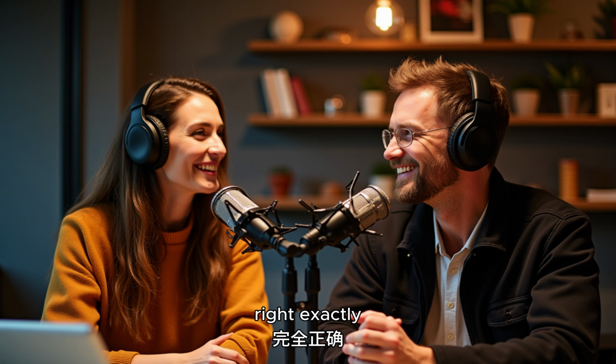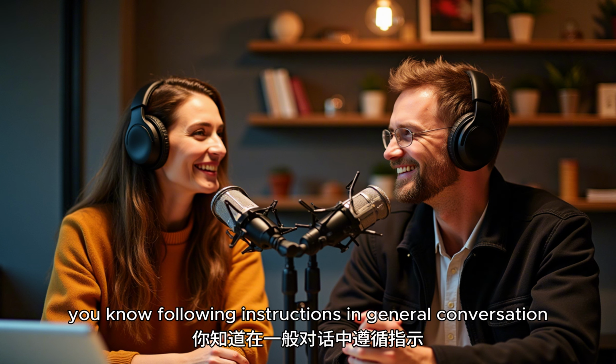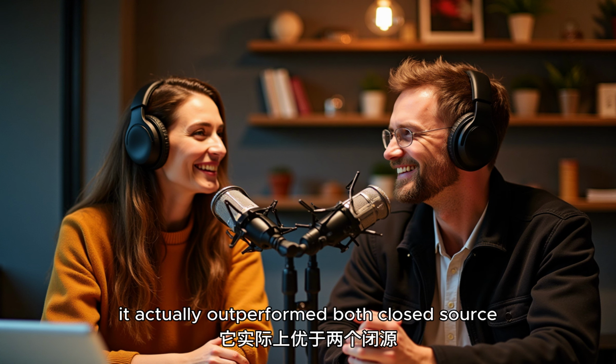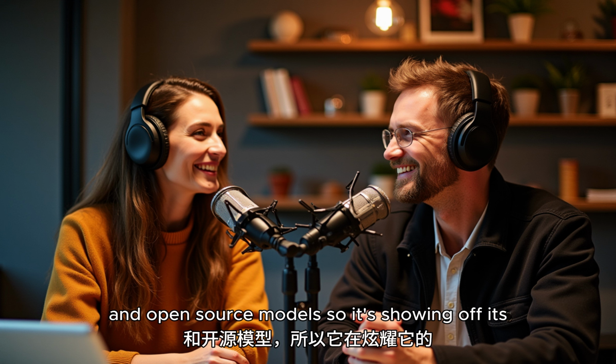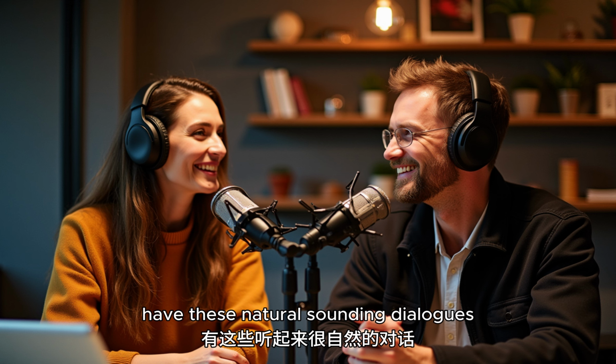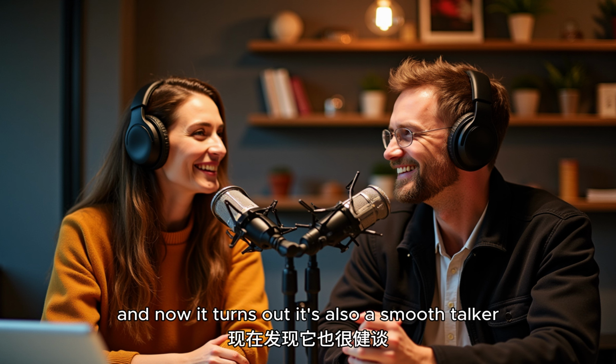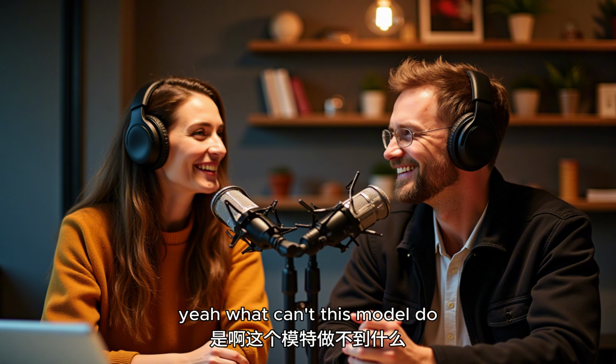Exactly. And on AlpacaEval 2.0, which is more focused on following instructions and general conversation, it outperformed both closed source and open source models. So it's showing off its writing skills and its ability to have natural sounding dialogues. Okay, so we've got a strong writer, a sharp reasoner, and now it's also a smooth talker. What can't this model do?